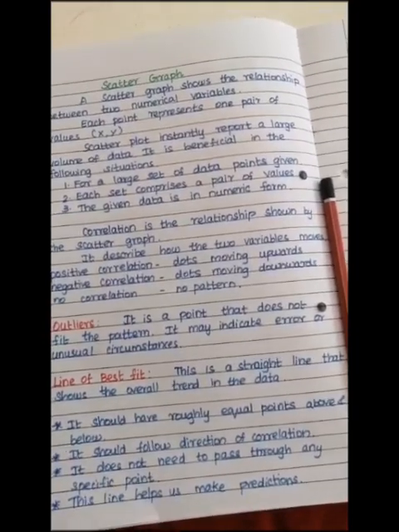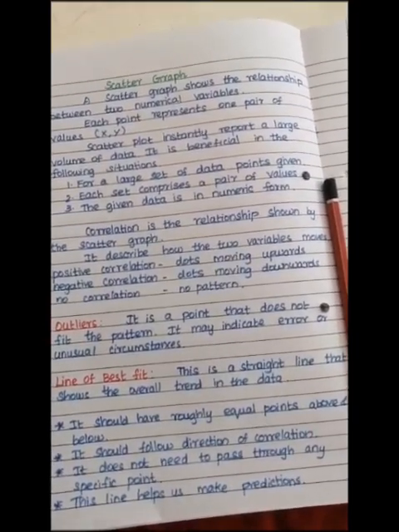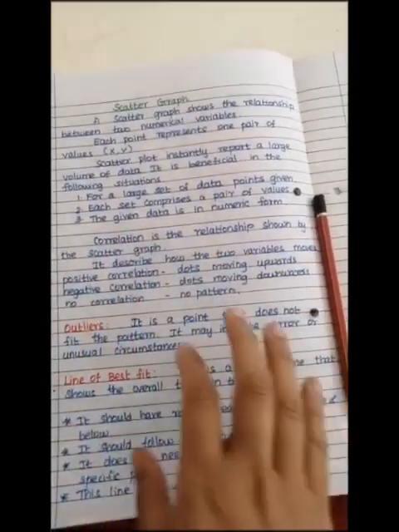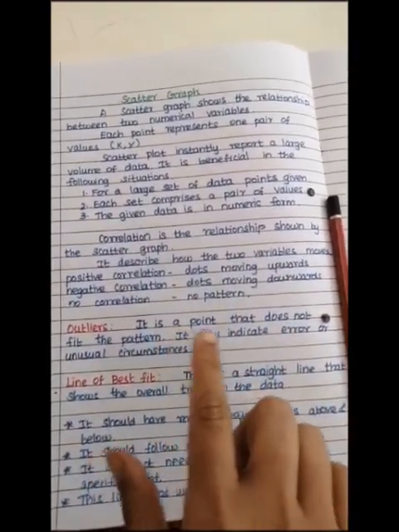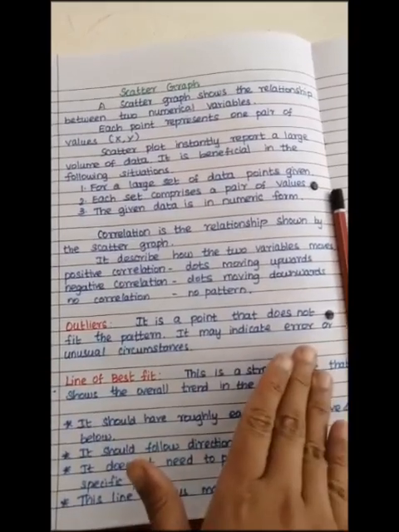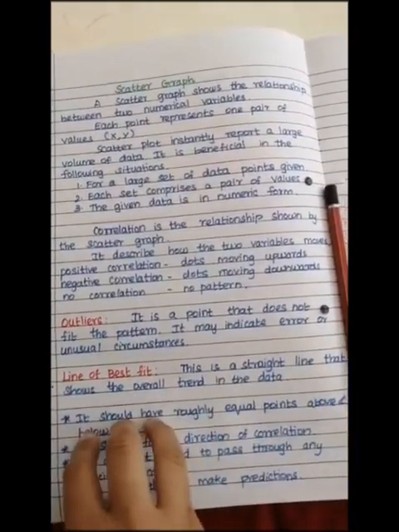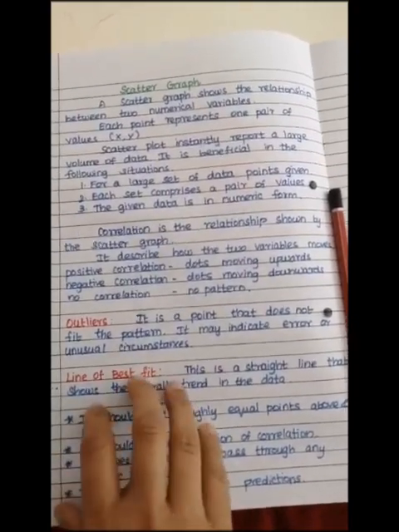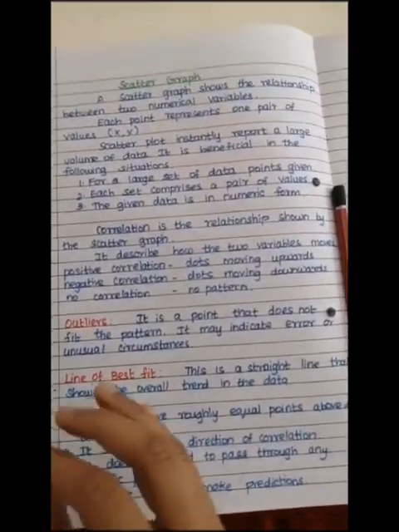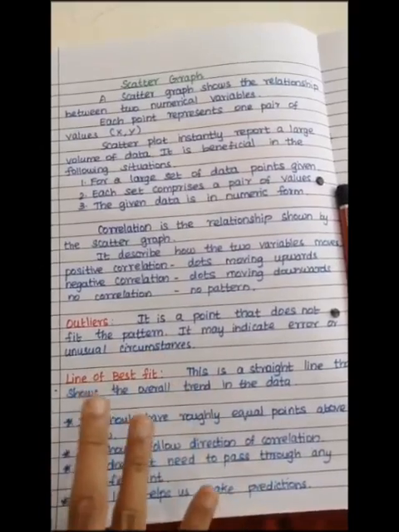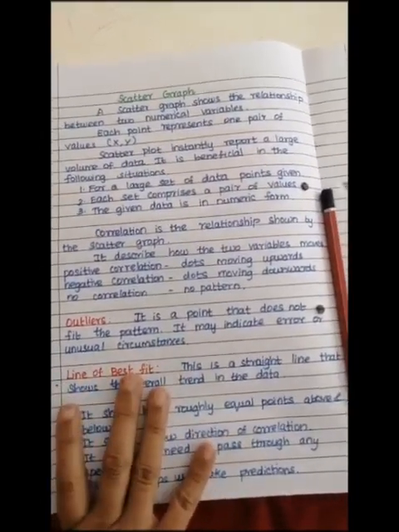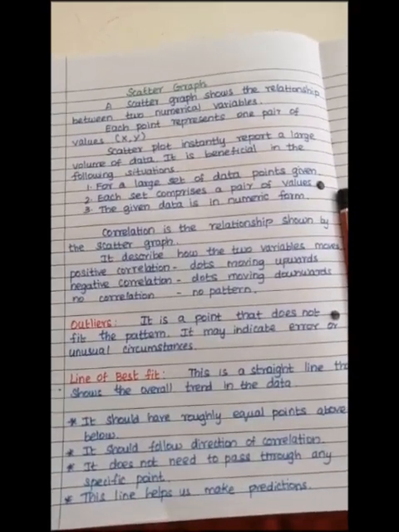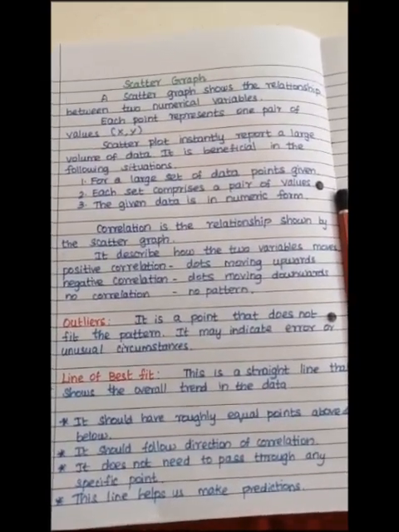An outlier is a point that does not fit the pattern. It may indicate an error or an unusual circumstance. For example, a bug in a program is called an outlier. It helps us to estimate the correct values to fit.